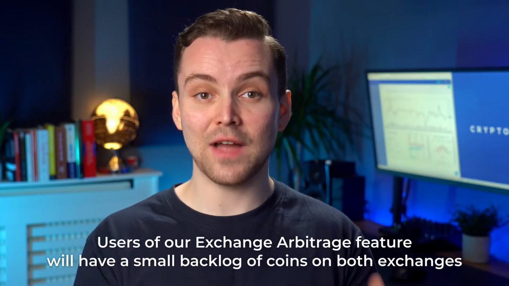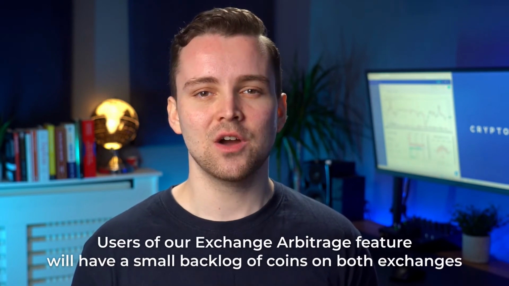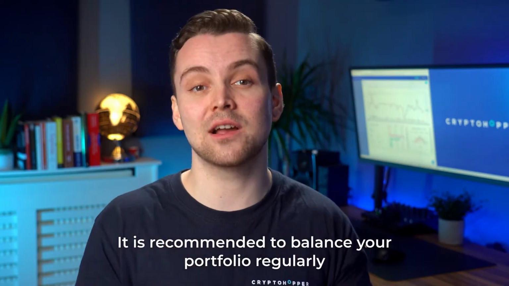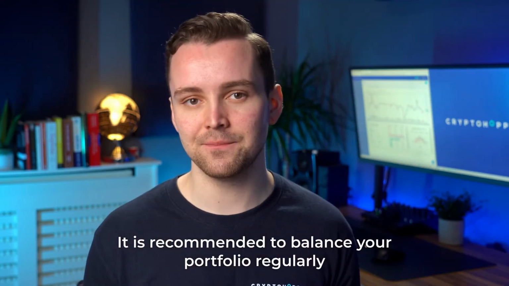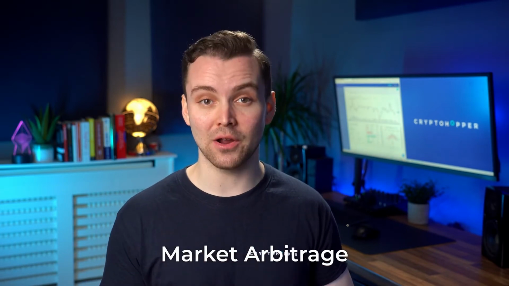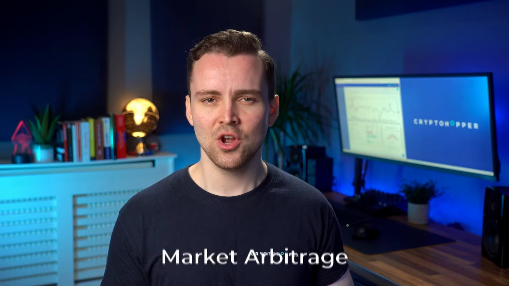Instead, users of our exchange arbitrage feature will have a small backlog of coins on both exchanges. This way, you will always have enough coins to buy and sell to take advantage of the market inefficiency. It is highly recommended to balance out your portfolio every now and then. Market arbitrage, on the other hand, is trading between different markets on the same exchange, also known as triangular arbitrage.